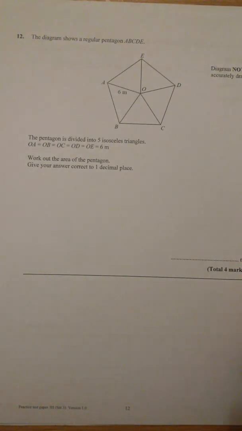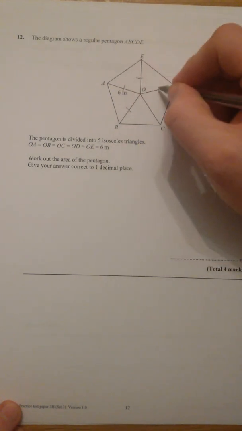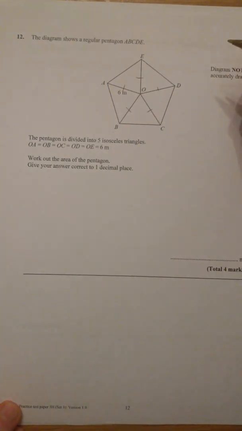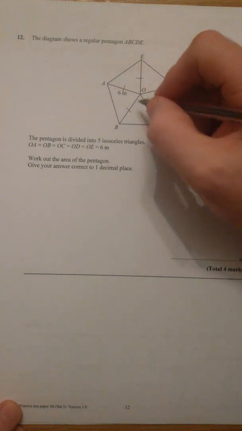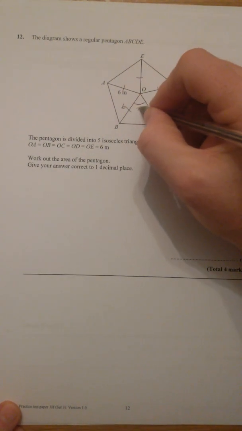Question 12 is asking us to work out the area of a pentagon. There's no such formula to work out the area of a pentagon, so what it's trying to get us to do is to realise that this polygon can be split up into 5 isosceles triangles. Now, there's a formula that I can use as long as I know that angle.